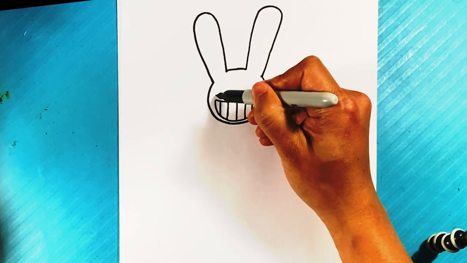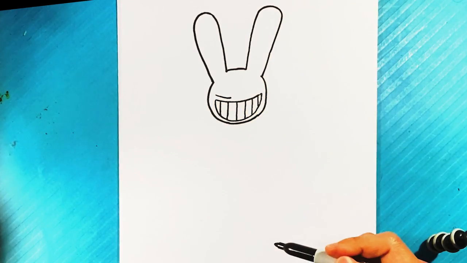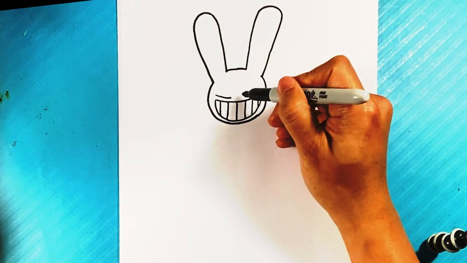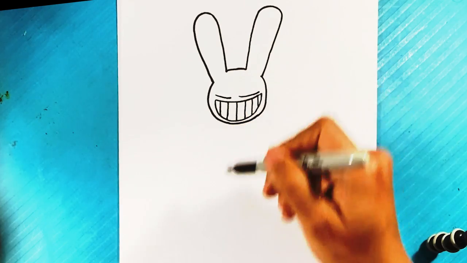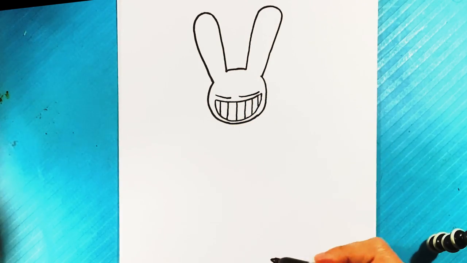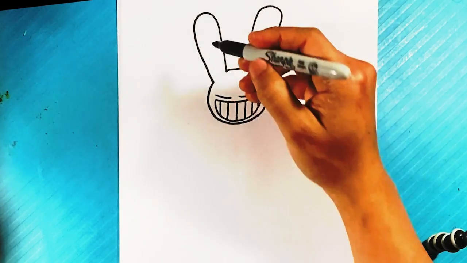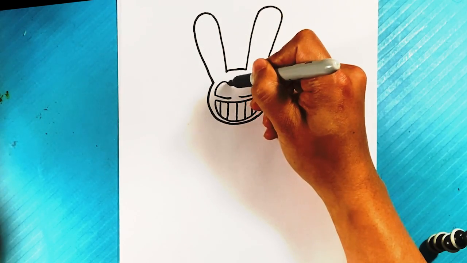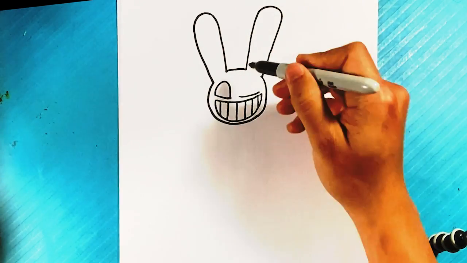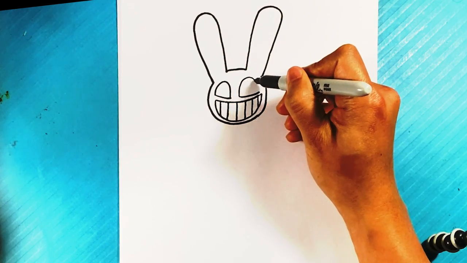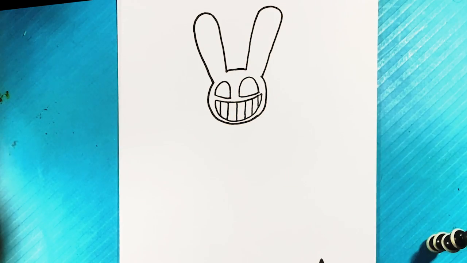Gonna go right here, curve underneath, curve underneath. All right, this will be the bottom of the eyes. I'm gonna go right here, kind of like a gravestone shape right there. Same thing right there. It's like a hill of some kind.